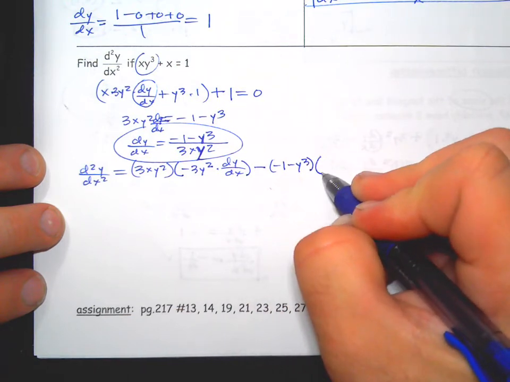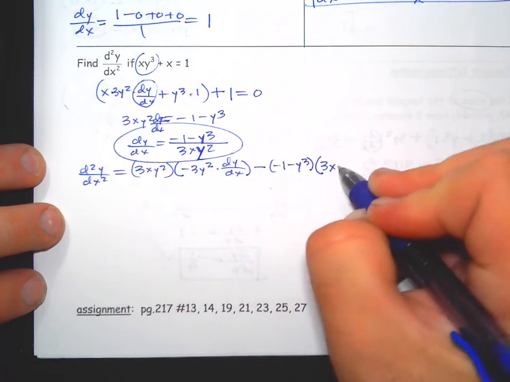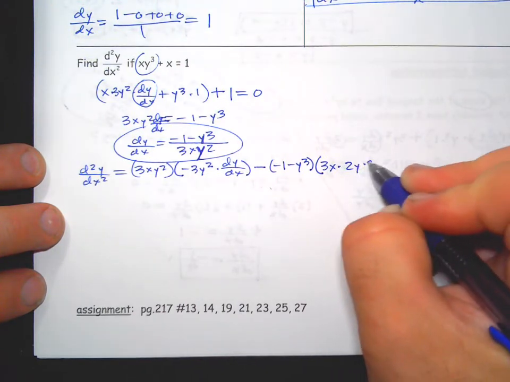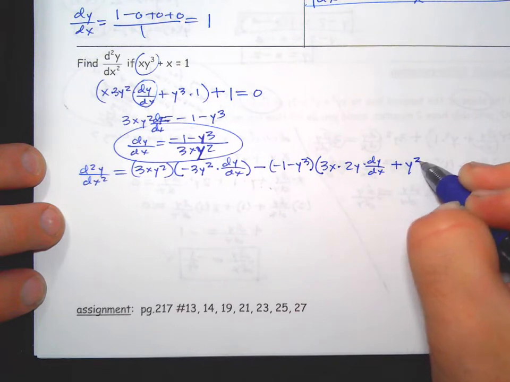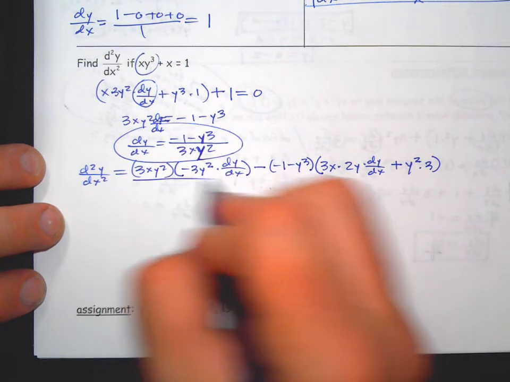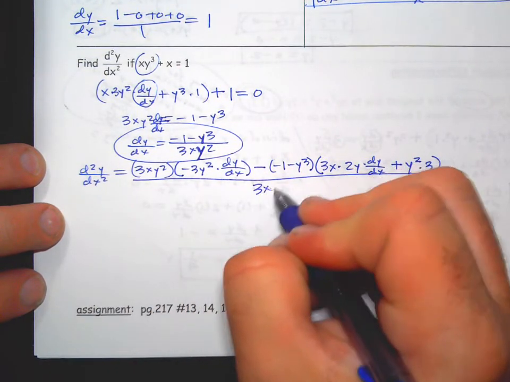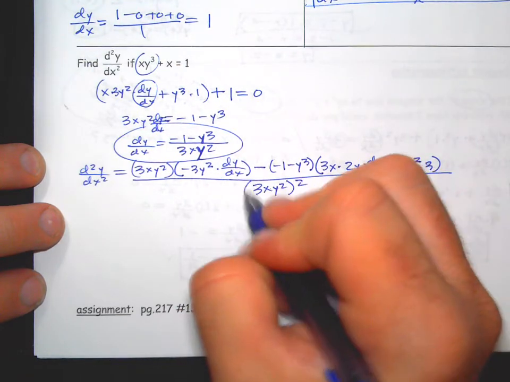Now d low is going to have a product: 3x times the derivative of y squared, which is 2y dy/dx, plus y squared times the derivative of 3x, which is 3, all over low squared. Oh my gosh, that's messy.